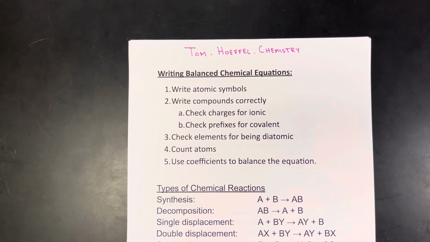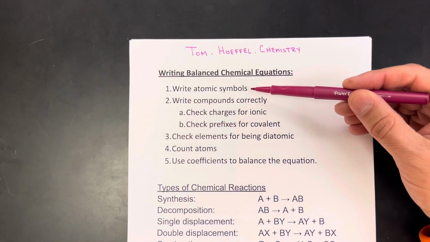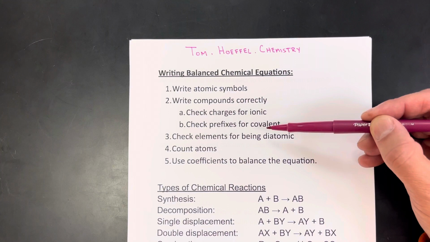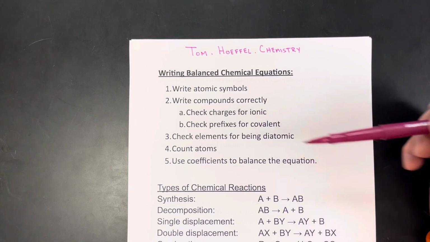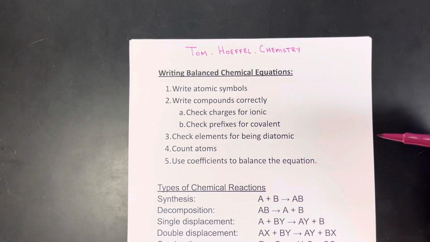In today's video, we're going to be talking about balancing chemical equations. And to be able to write these balanced chemical equations, there's 5 simple steps that we need to follow. The first step is to be writing our atomic symbols and actually writing our formulas correctly. When we do that, we've got to check for elements being diatomic, and we also have to check to make sure that the compounds are written correctly.